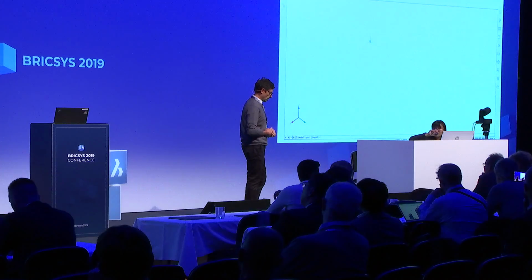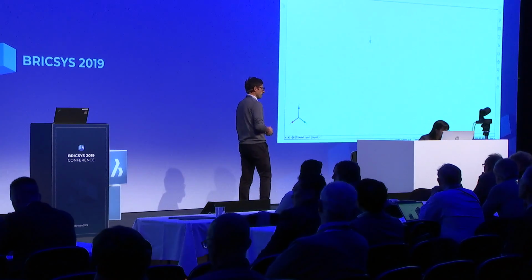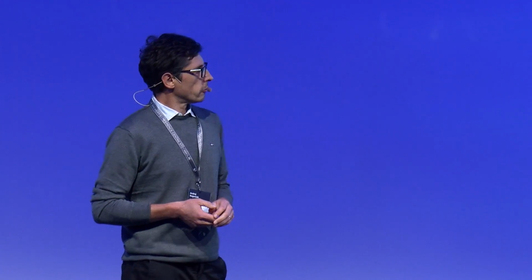When we started the civil functionality for BricsCAD, we had quite a good idea how the design or modeling of civil objects or infrastructure objects should go. By that I mean long linear objects like roads or rails or even some earthworks. But there were some challenges.